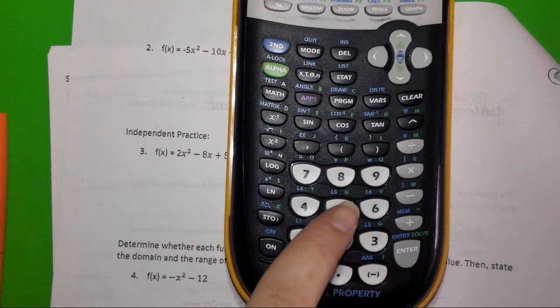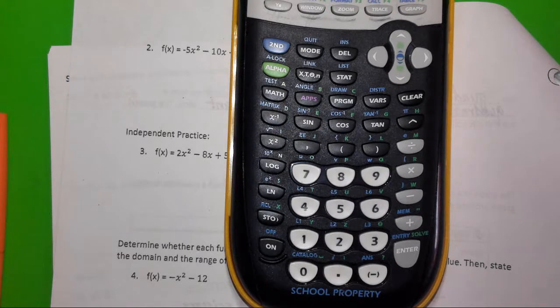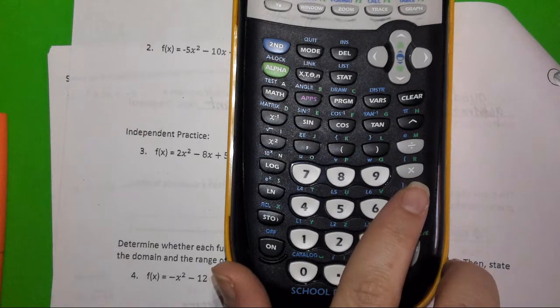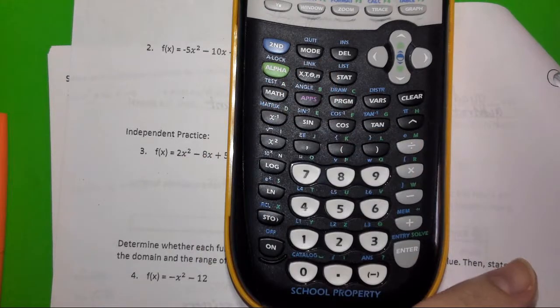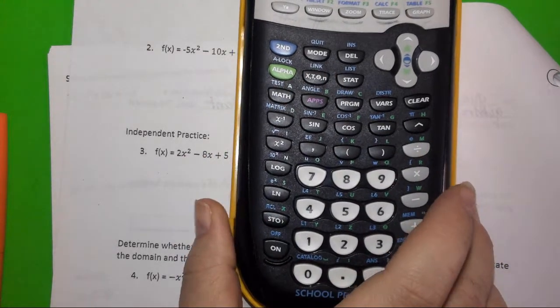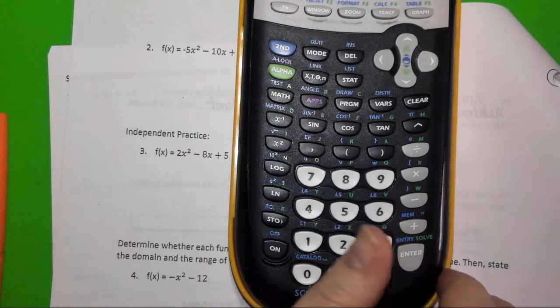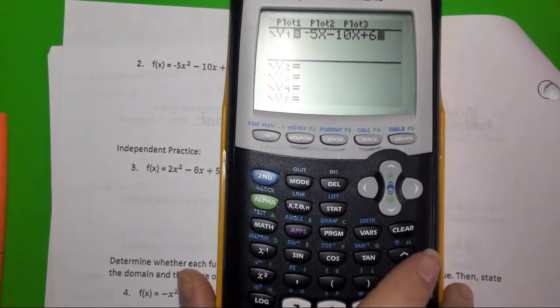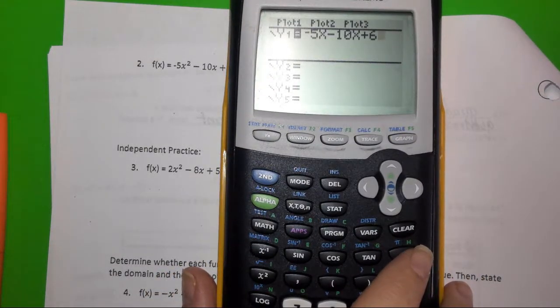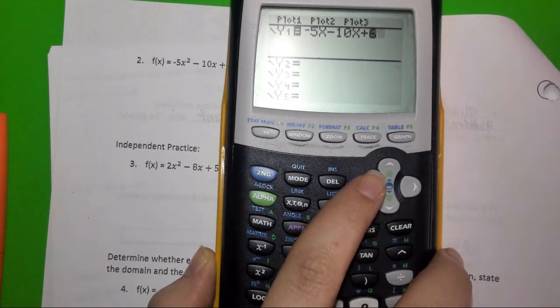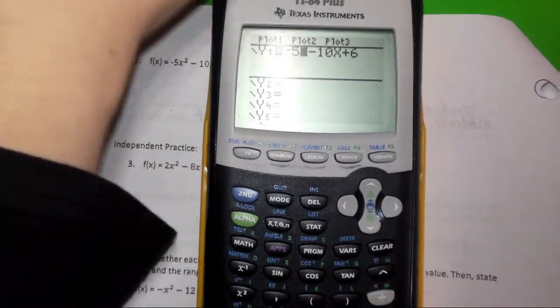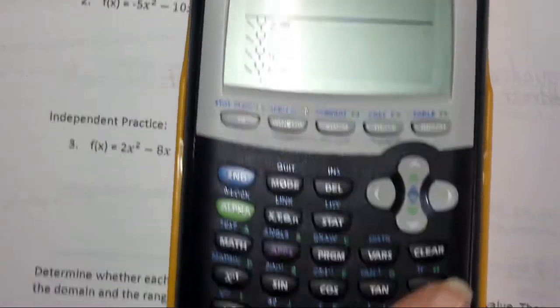Again, I did negative 5x. I can't make you see my screen and this at the same time. Okay, then minus 10. So minus 10x plus 6. And now I look, negative 5x minus 10x plus 6, and I've done something wrong, haven't I? It's supposed to be negative 5x squared, so if I scroll back over, I can fix that.